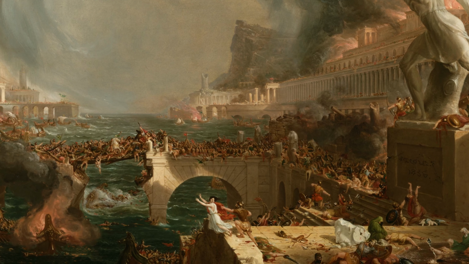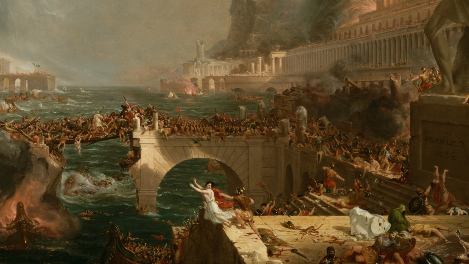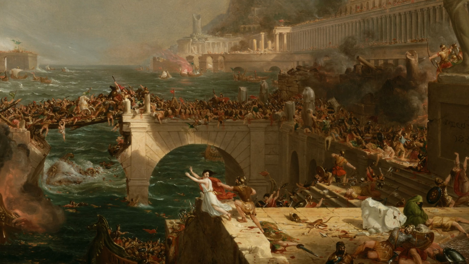It would be hard to argue against this proposition, that no empire during its height imagined itself as ever falling, yet fall they do.